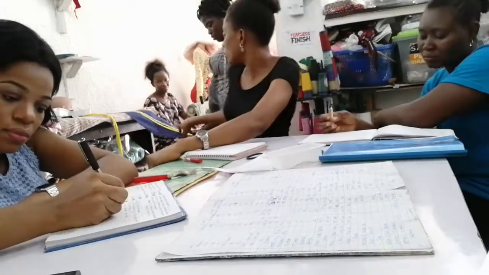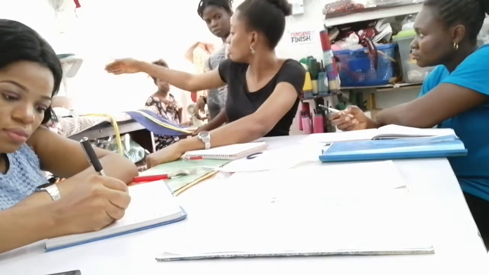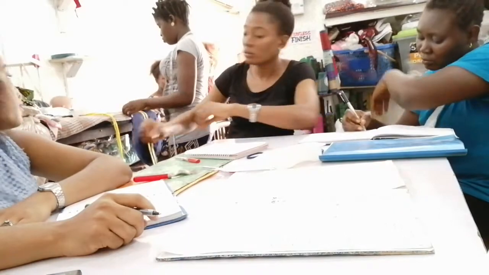See what I will advise you to do. Start from the center. This is the center. And do that. Spacing is equal, like I said. No wahala.